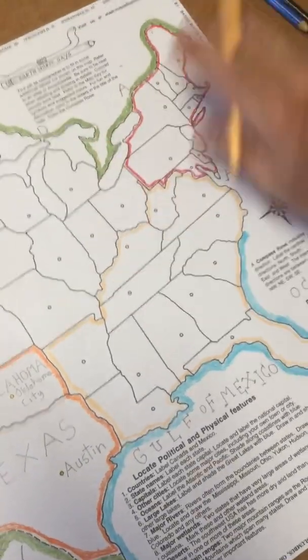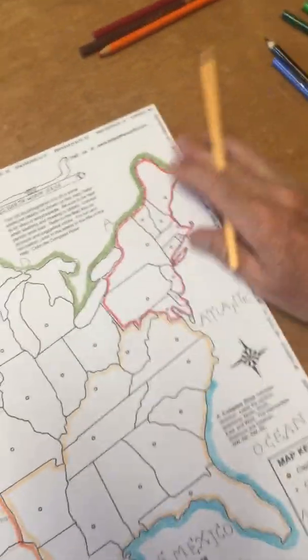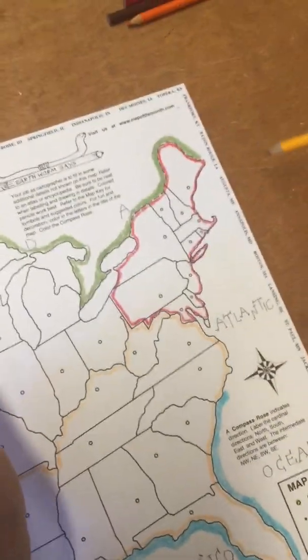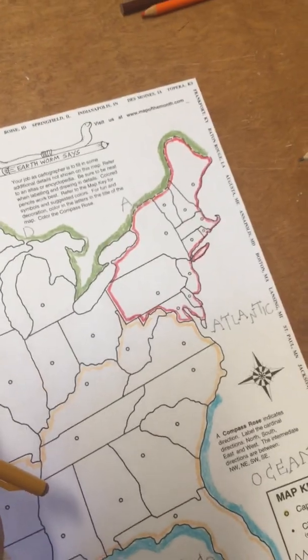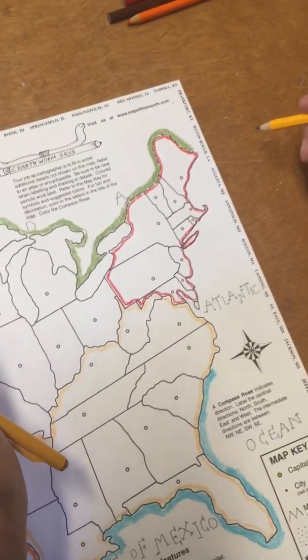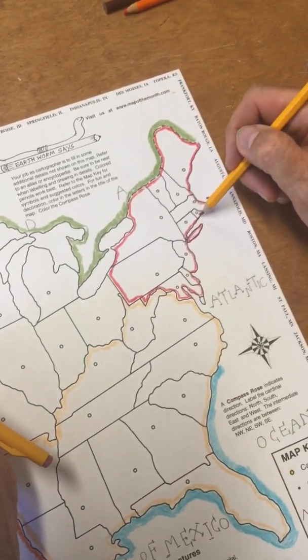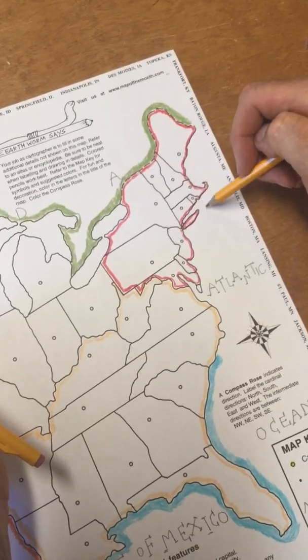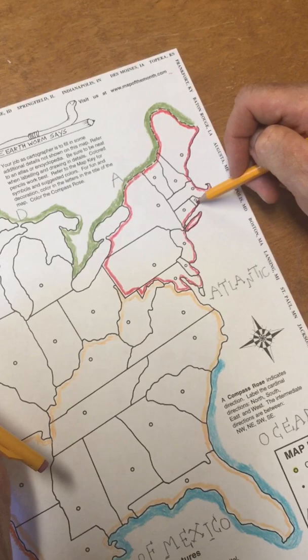Okay, let's go into the Northeast and actually start labeling some of these very small states. One technique we can use is called a leader line, which allows you to bring the word that you're labeling away from that state.